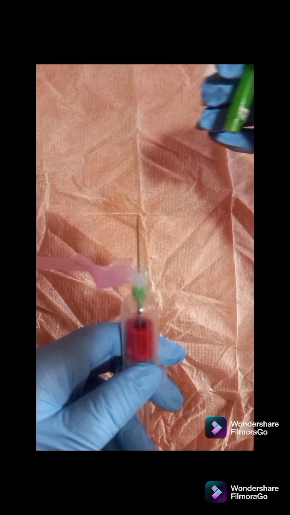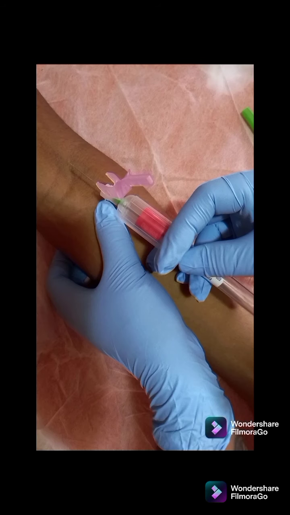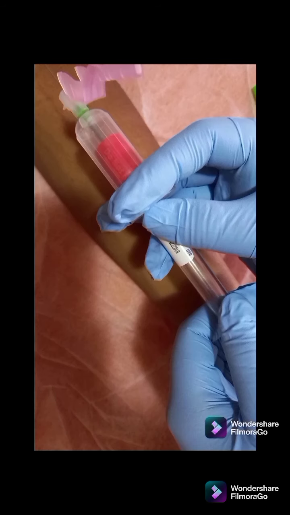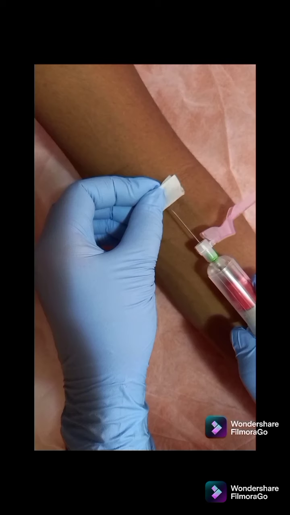Reapply the tourniquet, uncap and inspect the needle for defects. Ask the patient to remake a fist, anchor the vein and insert the needle, bevel up, as stated earlier. Establish blood flow by pushing the tube completely into the needle with your thumb. Blood should flow into the tube until the vacuum is exhausted. Remove the tourniquet and ask the patient to open the fist. Ensure all tubes are filled in order of draw and mix immediately upon removal from the holder.